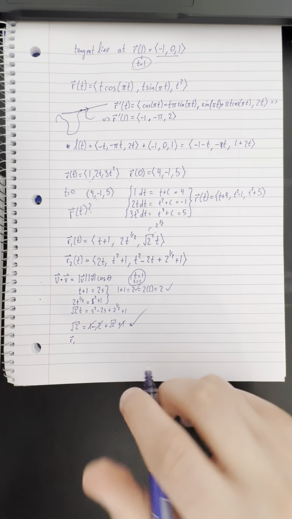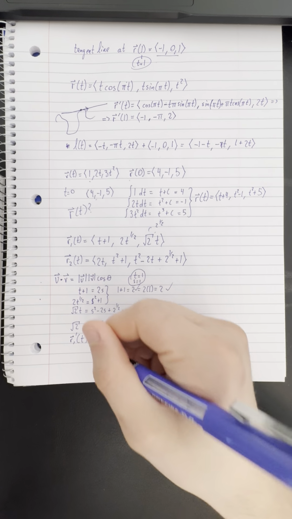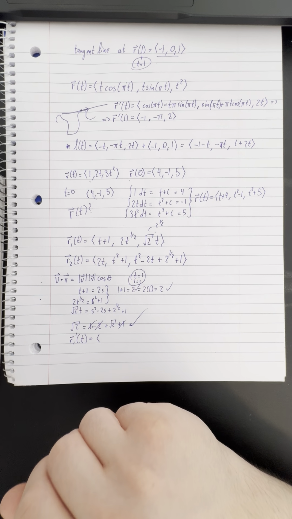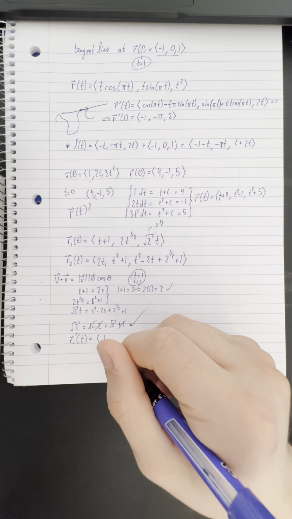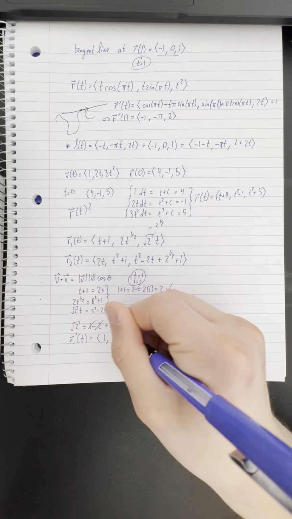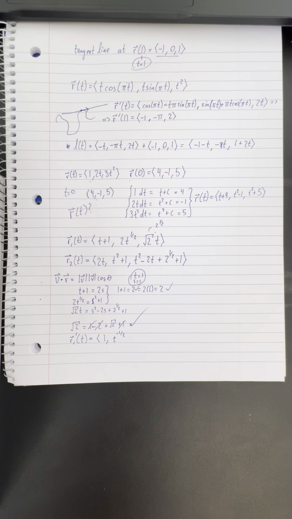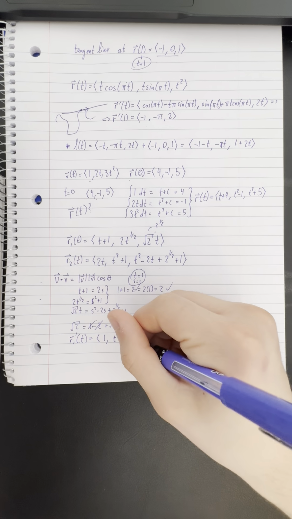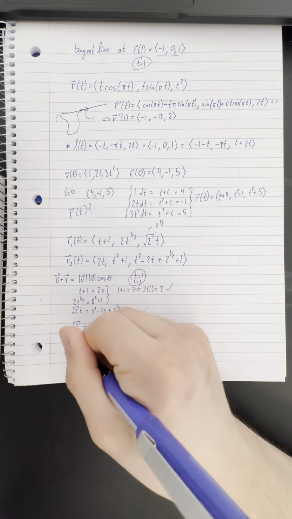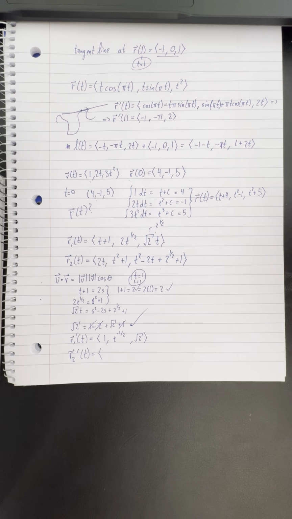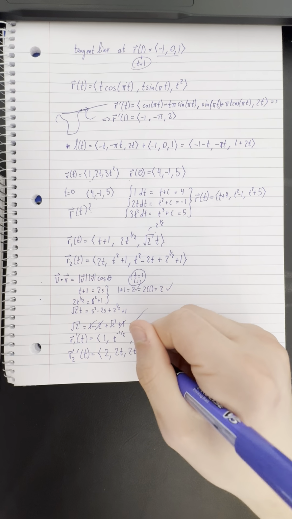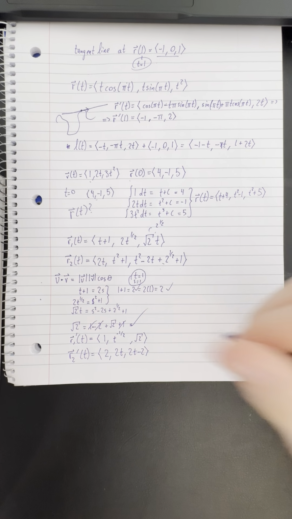So r1 prime of t equals, let's see, that's going to be just 1 comma 2t to the half. That's going to be t to the negative half. Right? Yeah, I'm not being stupid. And then this is just going to be root 2. Okay, and then r2 prime of t is going to be 2 comma 2t comma 2t minus 2. Okay, and then these are constants.